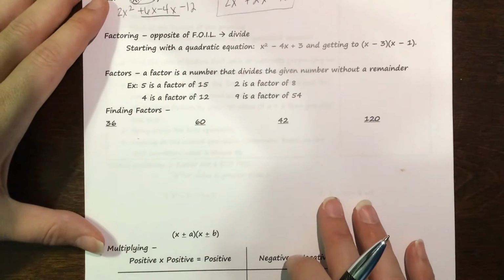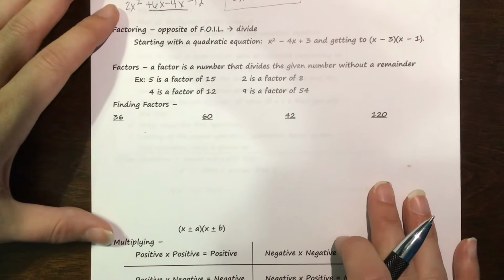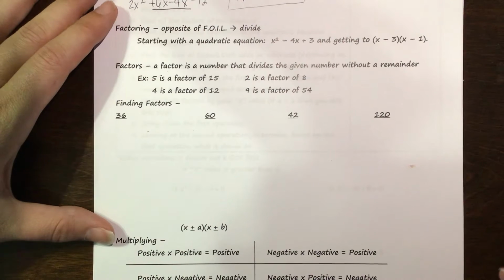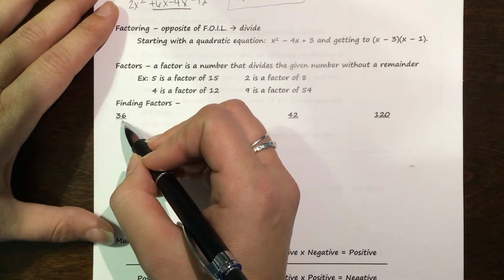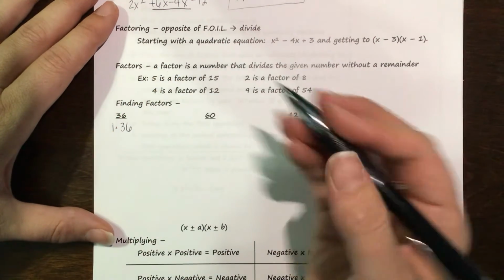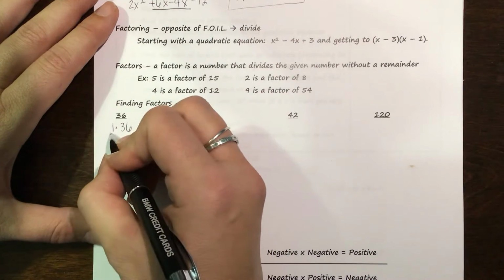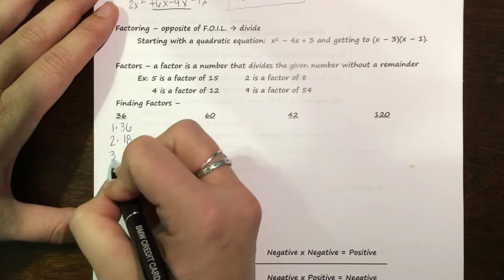So I'm going to show you how I want you to go through. When we're doing factors, we're going to have to find factors of all different numbers. And I'm going to show you how I want you guys to list out factors as we go through. So if my number was 36 and I had to find all the factors of 36, we always start with 1 times the number that we have. So 1 times 36. And we go in order. So now we do 2. 2 times 18. Then we do 3.